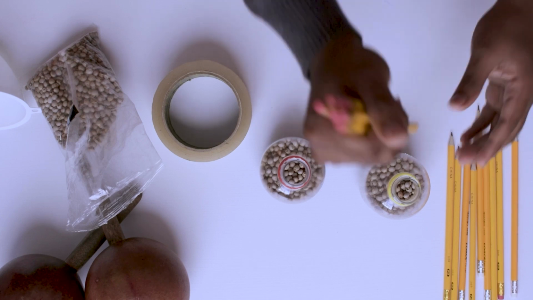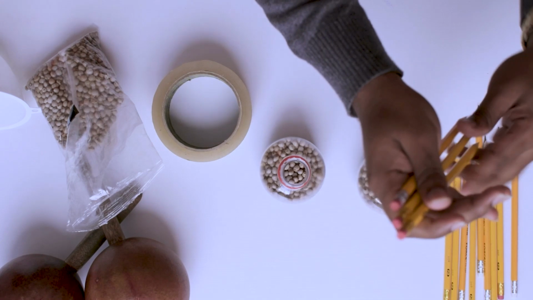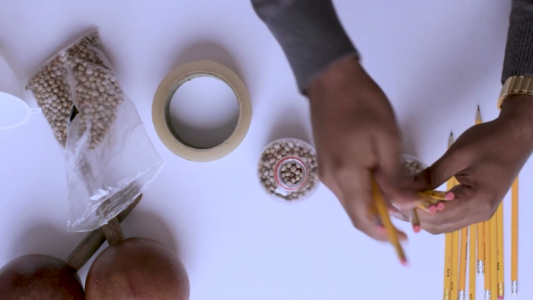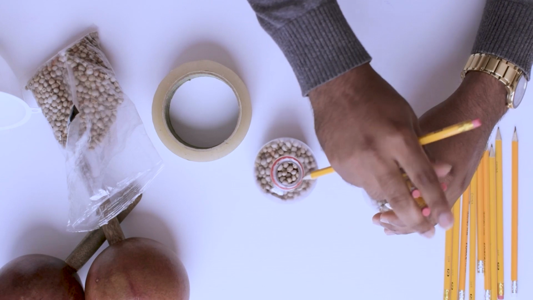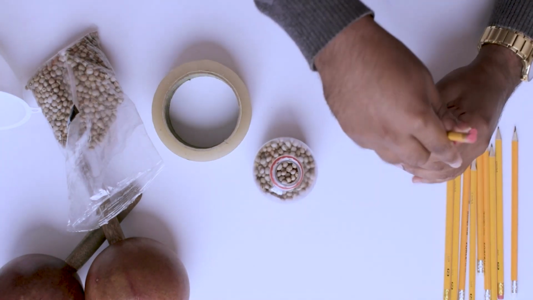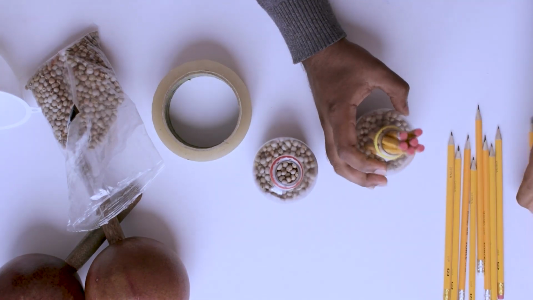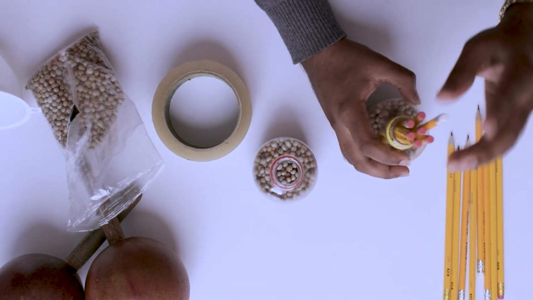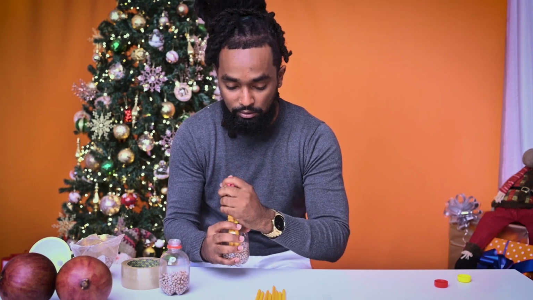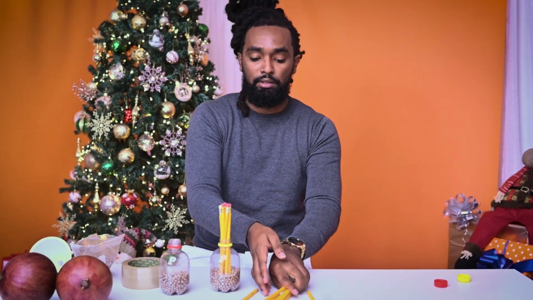Then you use the pencils and you put them into the bottle right down. Straight down, and you make sure to put in pencils until no more can fit. Let's see. I think that's it there. I don't think any more could fit. Let me see if another one could fit. No. And do the same thing for the next bottle.